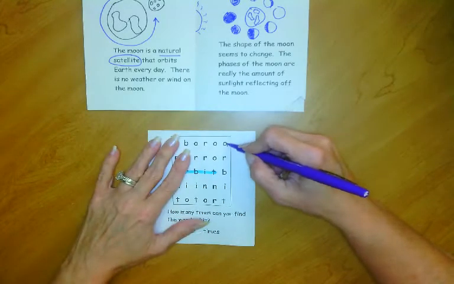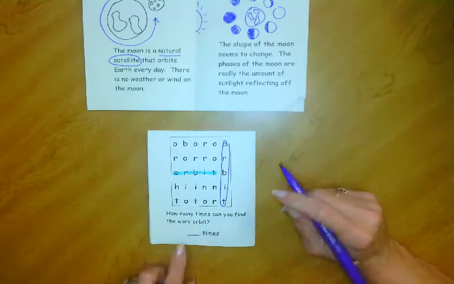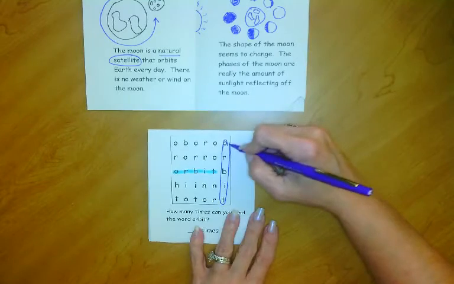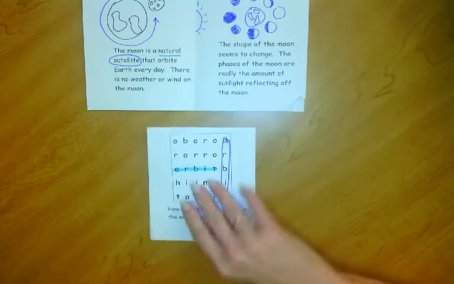Here's one. You can circle it with a pencil too. And then you'll want to write the number of times that you were able to find the word. Okay? So that's one part of what you're going to be doing for science this afternoon.